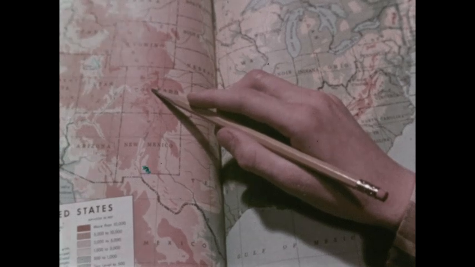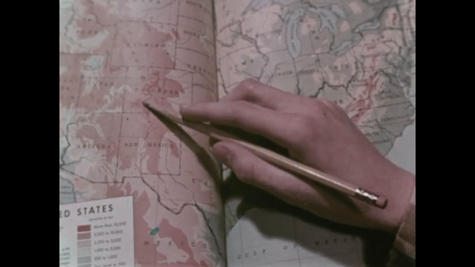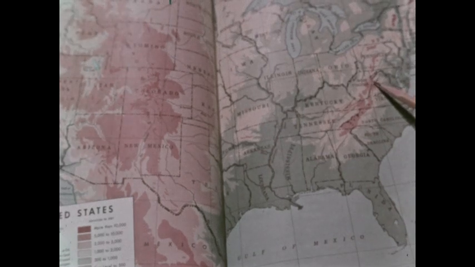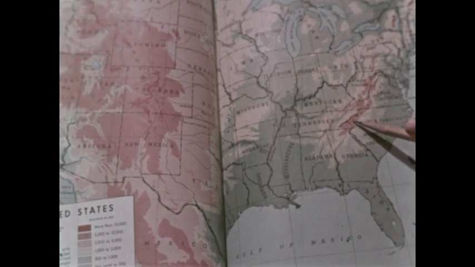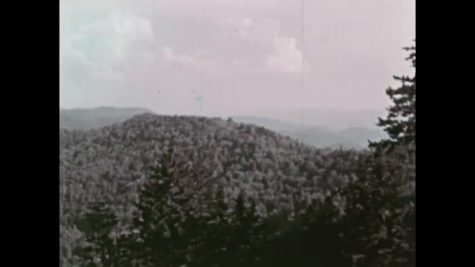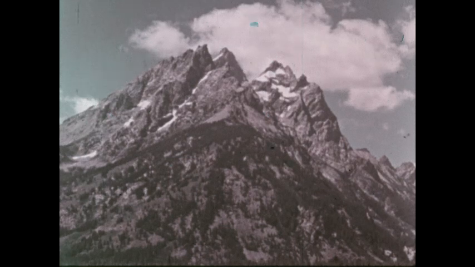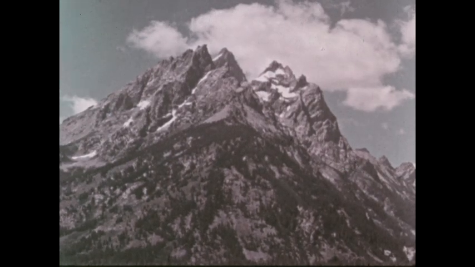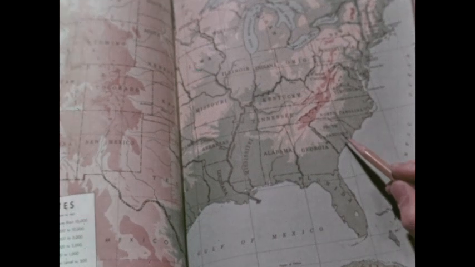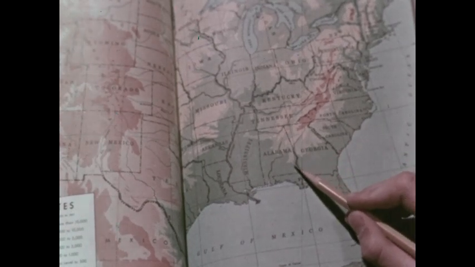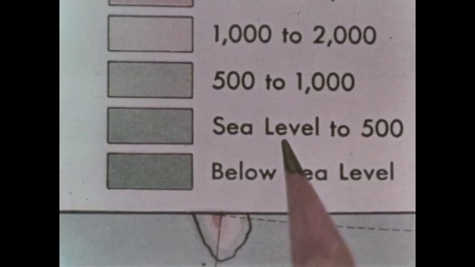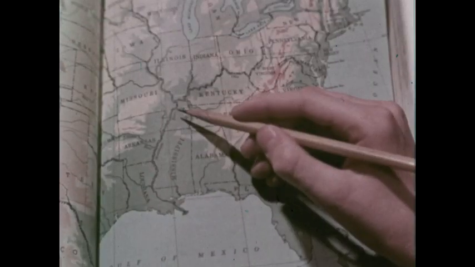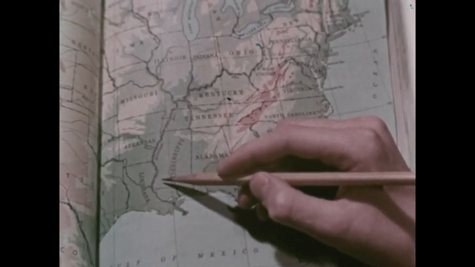On the map, we see that the Rockies are colored to show the highest elevation, while the Appalachians are colored to show the next to highest elevation. So we expect the Appalachians to be somewhat different in appearance from the Rockies, which are several thousand feet higher. Looking at the map once again, we see that there are large areas of still another color. This color stands for one of the lower elevations. So we know that these regions are lowlands, referred to as plains.